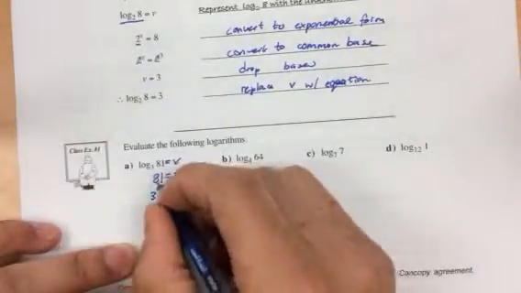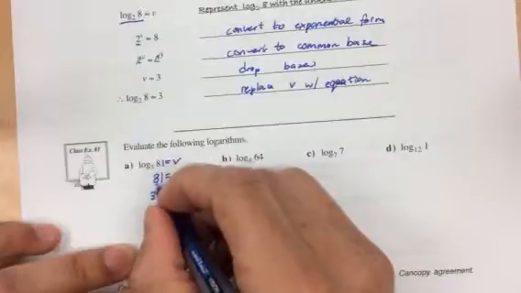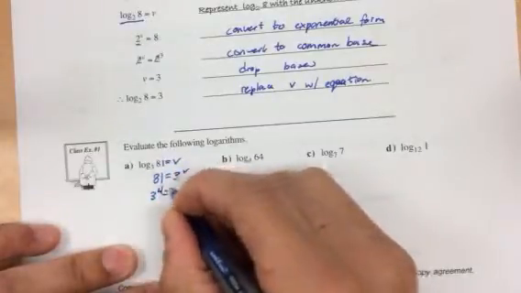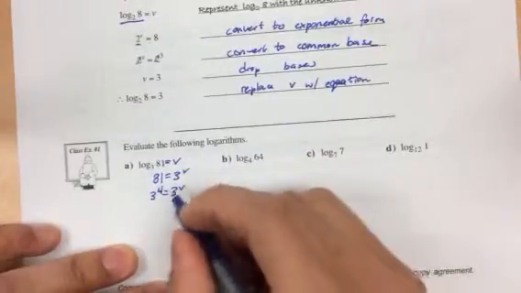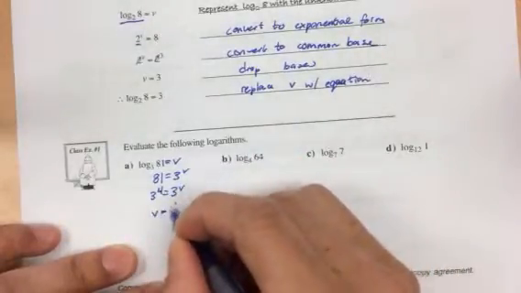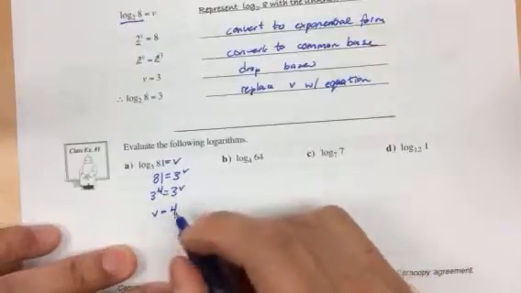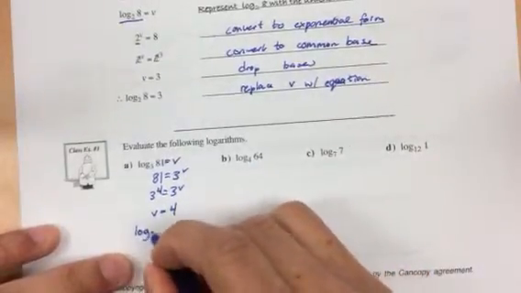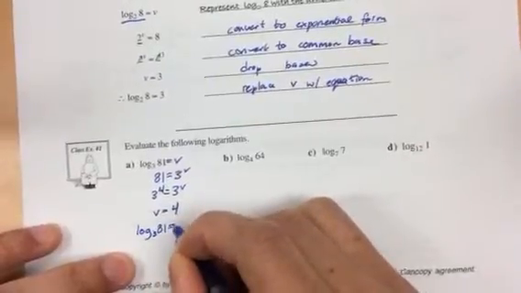We know that 81 is equal to 3 to the power of 4, which is equal to 3 to the power of v. Drop our bases, we're left with v is equal to 4. Now I replace v with my equation, and so log 3 of 81 is equal to 4.